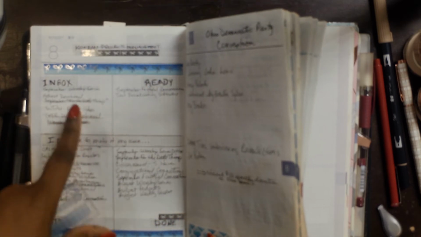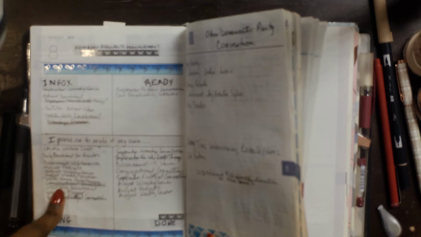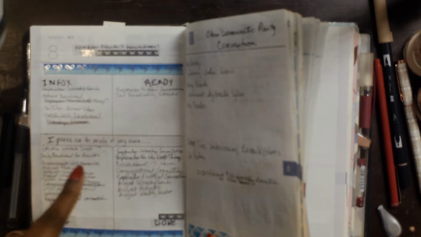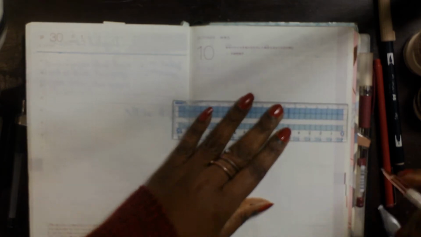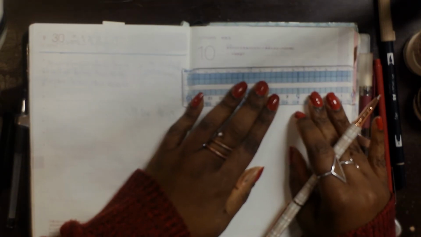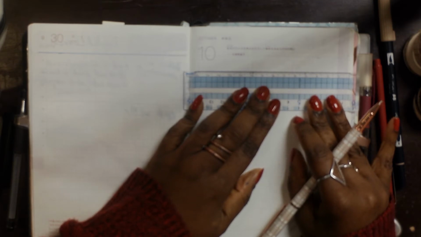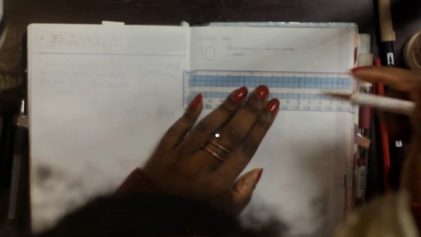Doing are things that move from inbox to ready. Once I start working on them, they move into the doing, or they get migrated if it carries over from one month to another. And then done are obviously things that I've completed. One of the realities of doing this is I recognized that I need to do this on a monthly basis.